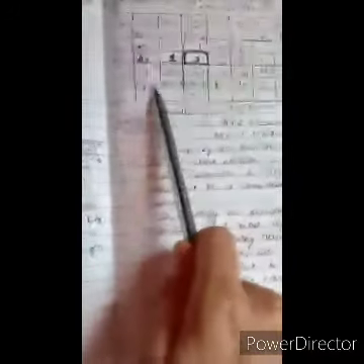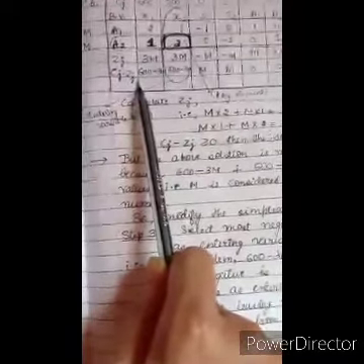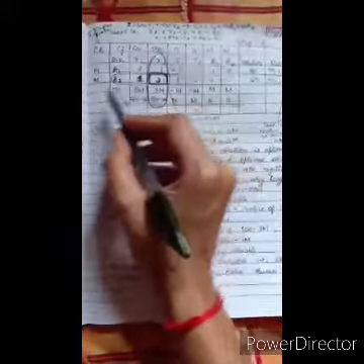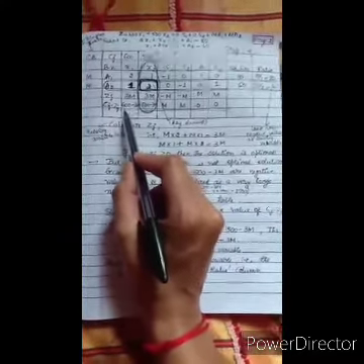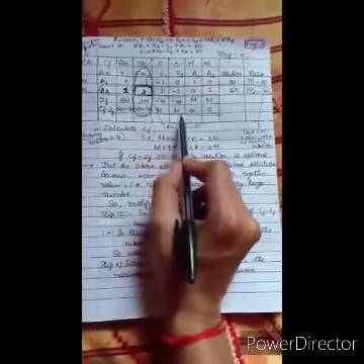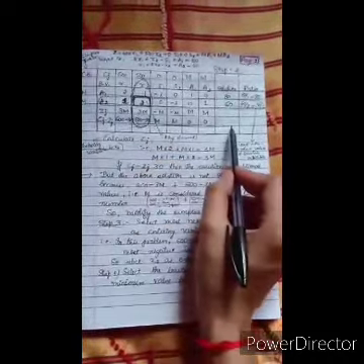Now after calculating cj minus zj, we have to select the most negative value from this table. So what is this most negative value?